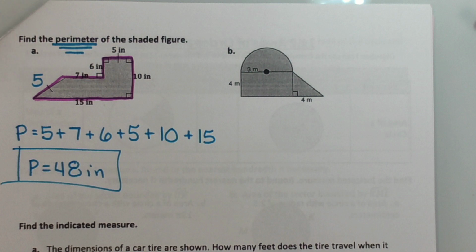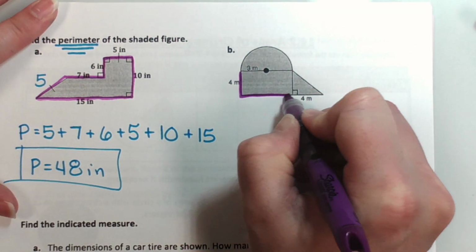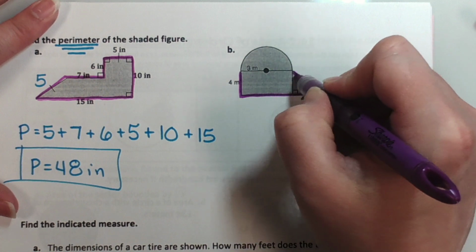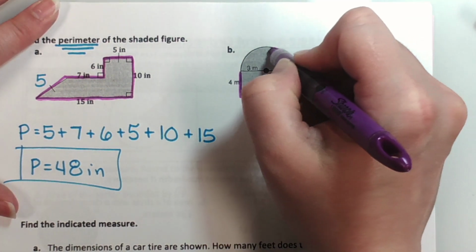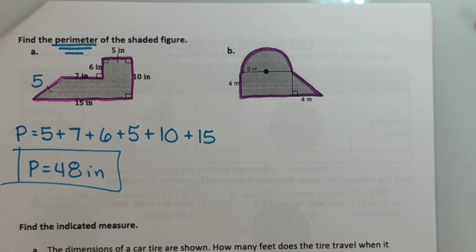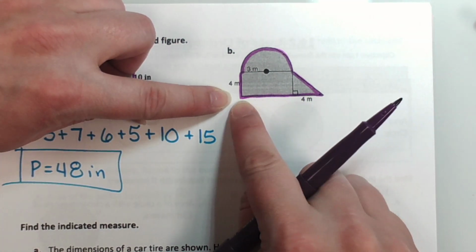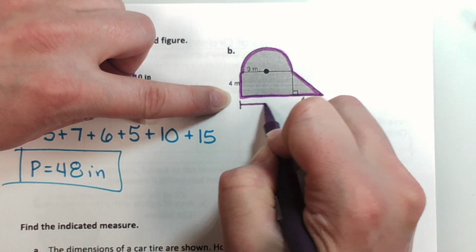I want the perimeter of this one. I need this length, this length, this length, this length, and this length. I don't know all of those right off, but I have enough information to know all of them. That's 4. What's from here to here? 6. Where's 6 coming from?